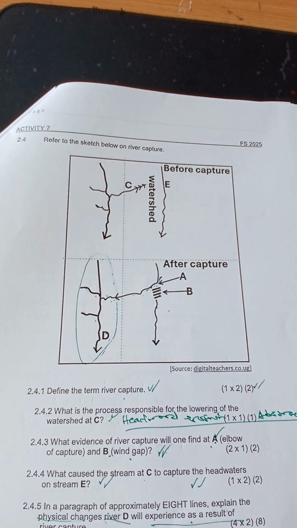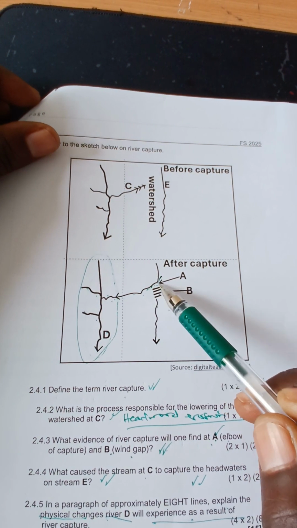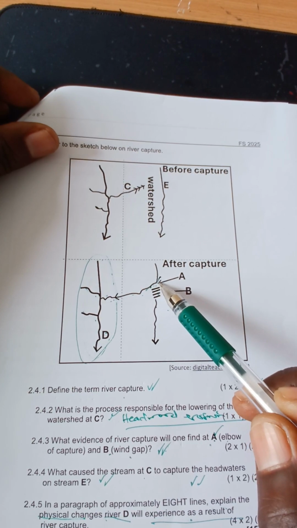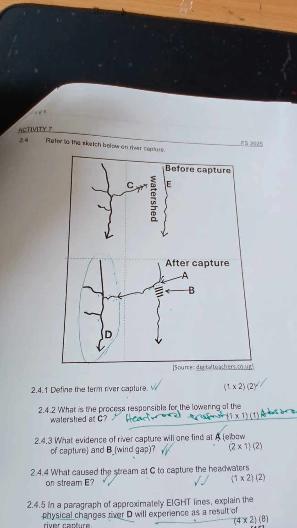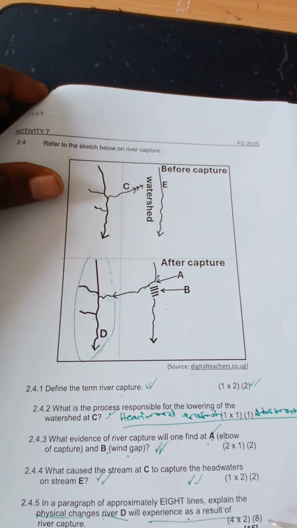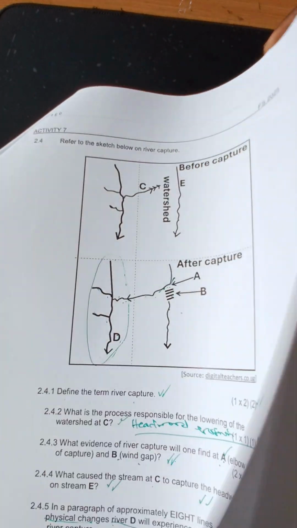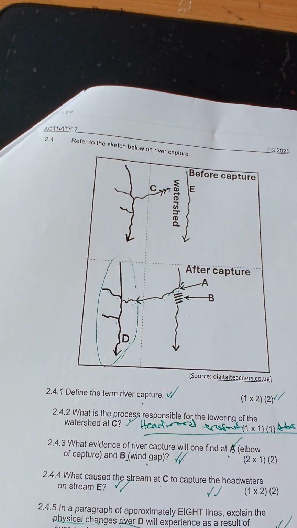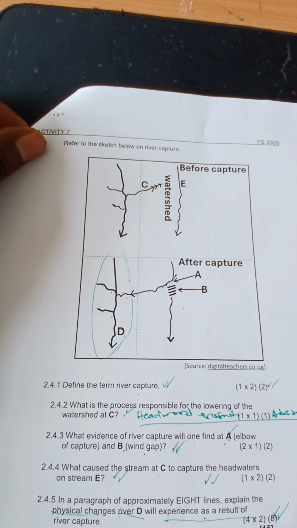Then there is a nick point, a sharp break in the slope created near the point of capture due to rejuvenation, near the point of capture where you've got the elbow of capture. There's likely to be a nick point which will also cause river rejuvenation. So that's what will happen there. That is your 2.5. This takes us to the end of river capture. Thank you.